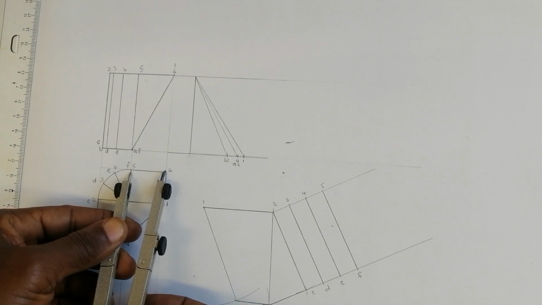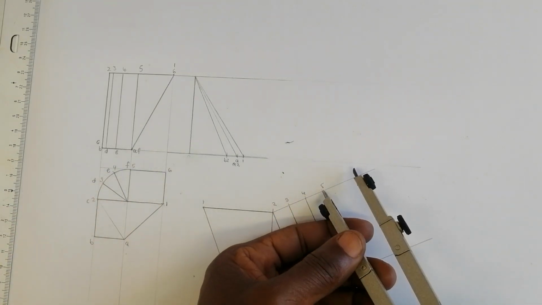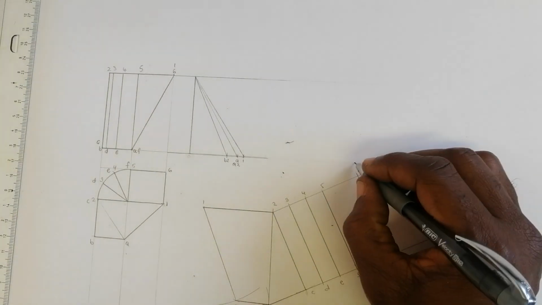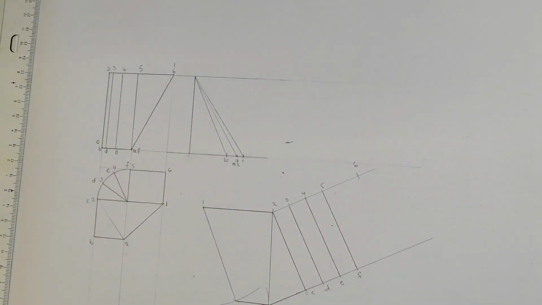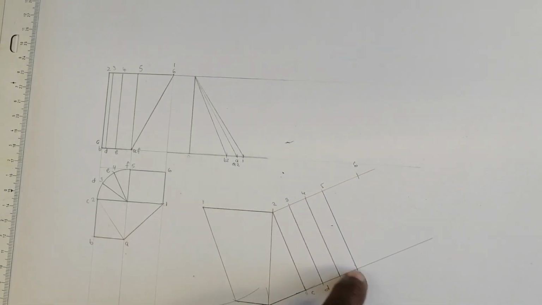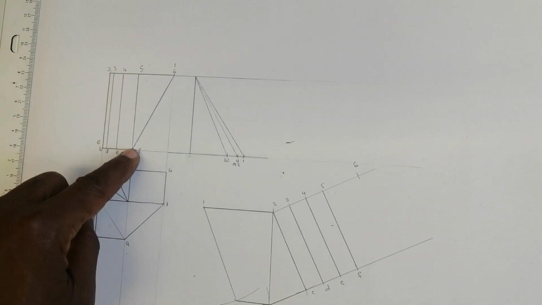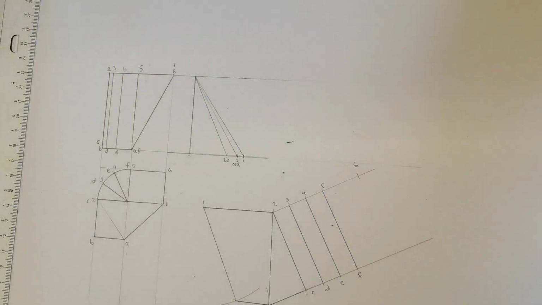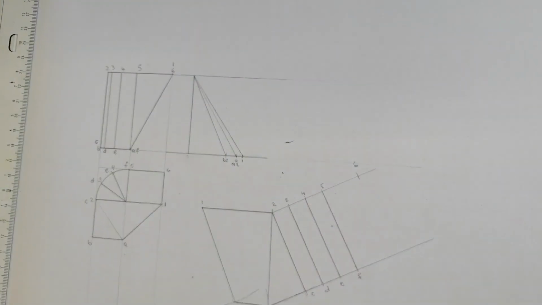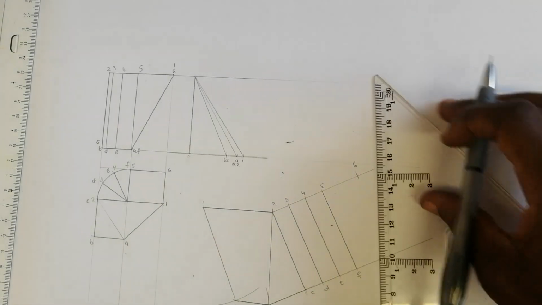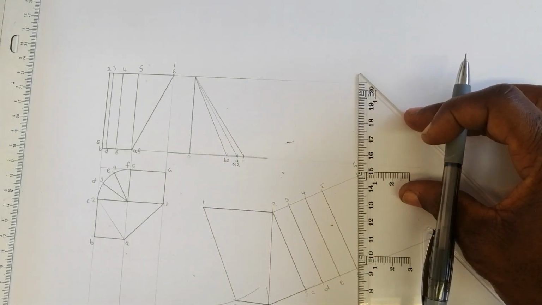I have my 6 here. Then I will join to F because F is already there. Remember I said 5, 6, F. All right, so I have my 6 there. I join to F.